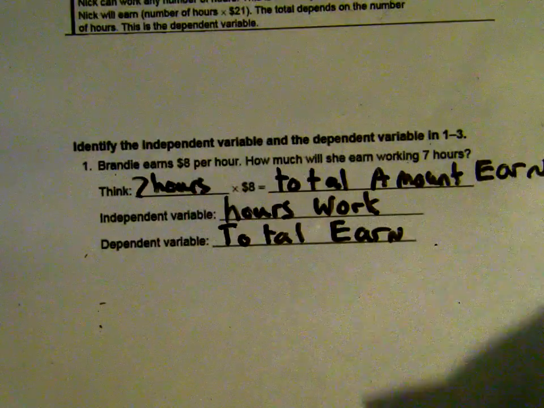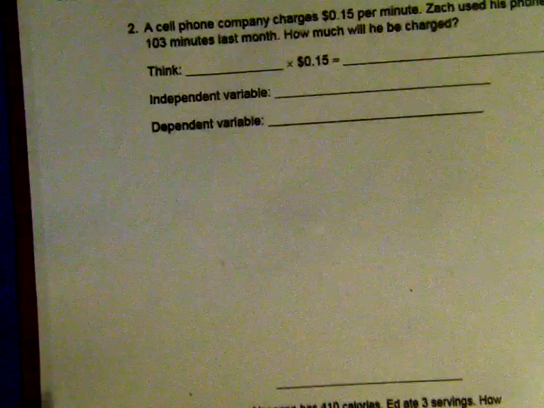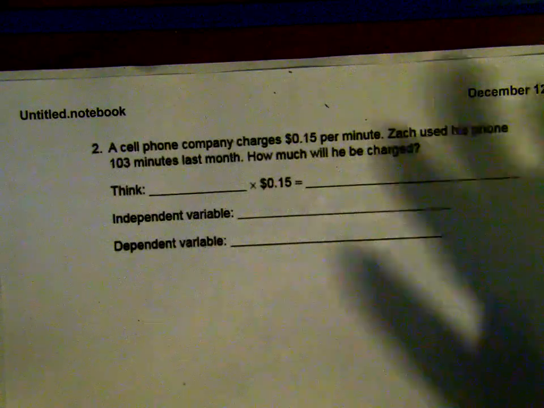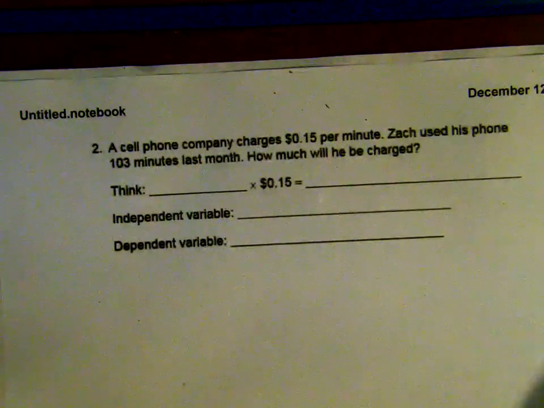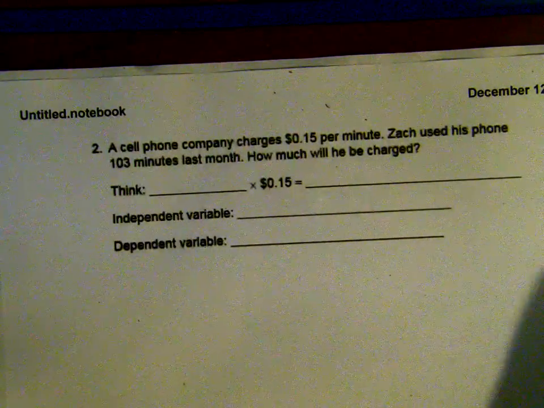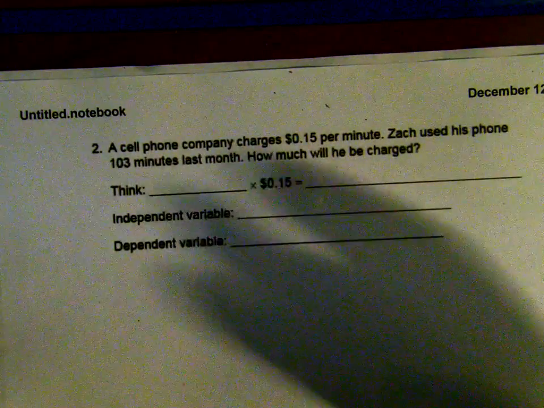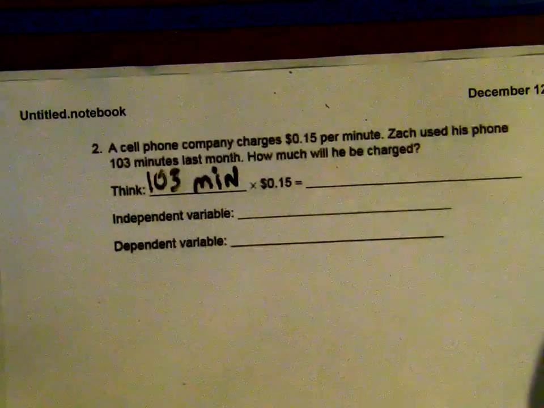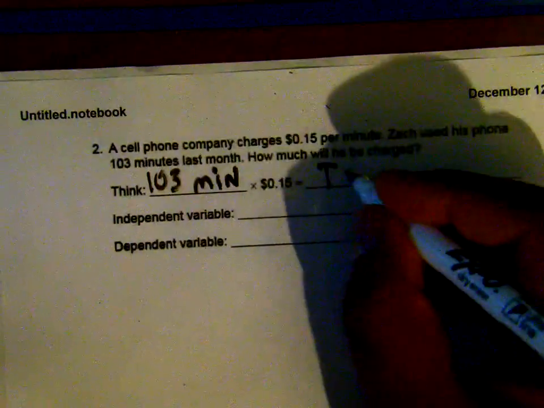Alright, let's take a look at another example. A cell phone company charges 15 cents per minute. Zach uses his phone for 103 minutes last month. How much would he be charged? In order to get the total amount, we need to know the minutes. So the minutes is the independent part. If he uses the phone for 103 minutes, you'll multiply by 15, and that'll tell you the total cost of what he has to pay.